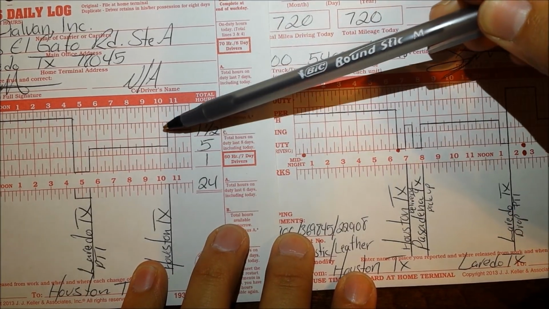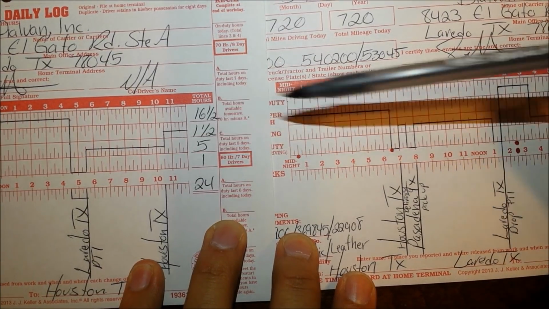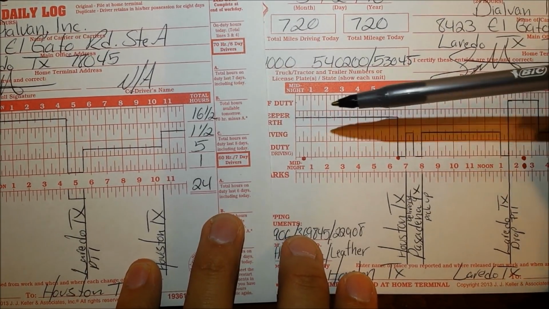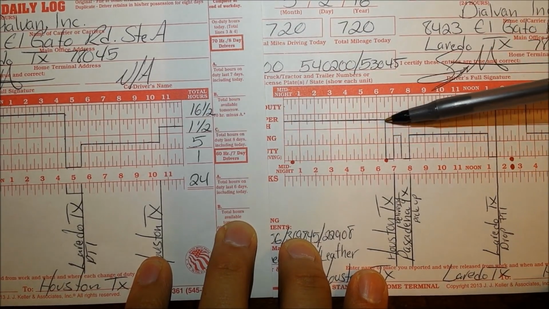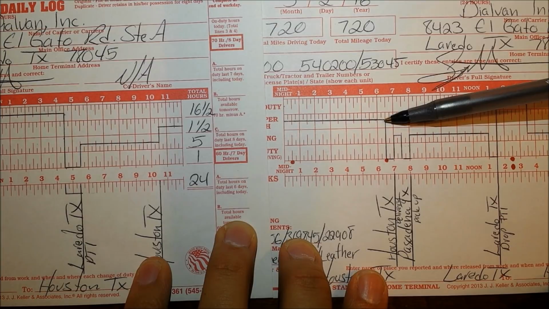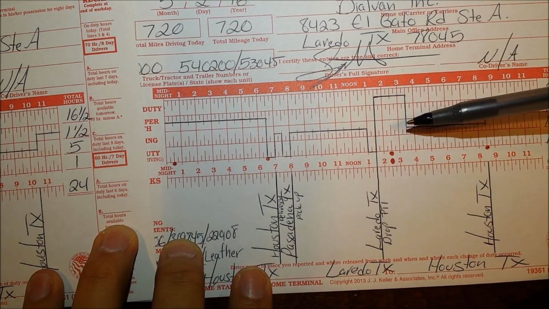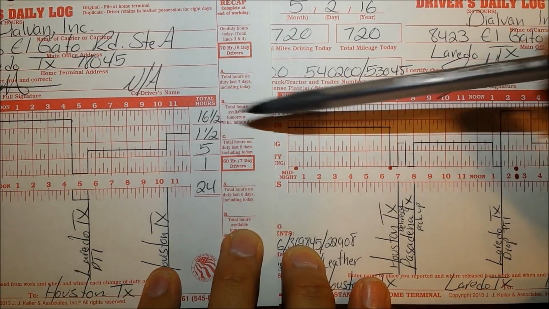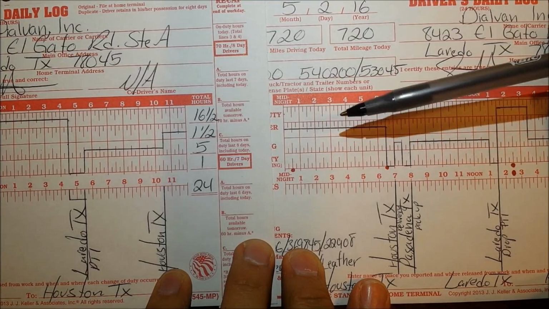He closed it as if he rested 10 hours, but he didn't do it with 10 hours consecutively. He did it in a sleeper berth provisional with a minimum of 8 hours in the sleeper berth, followed by a minimum of 2 hours. Keep in mind that these 8 hours have to be in the sleeper berth and cannot be in the off duty.